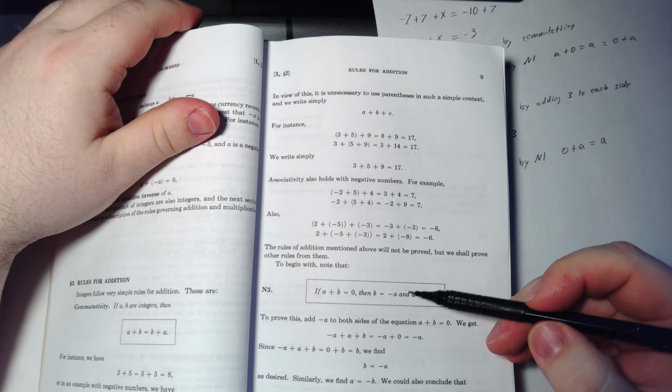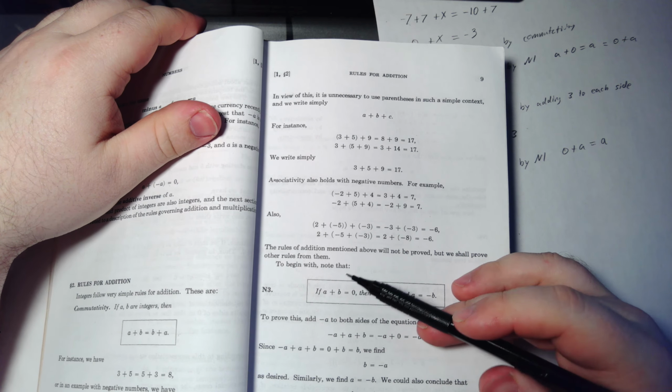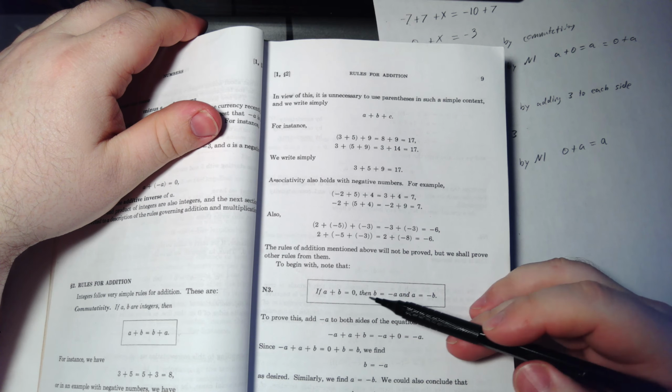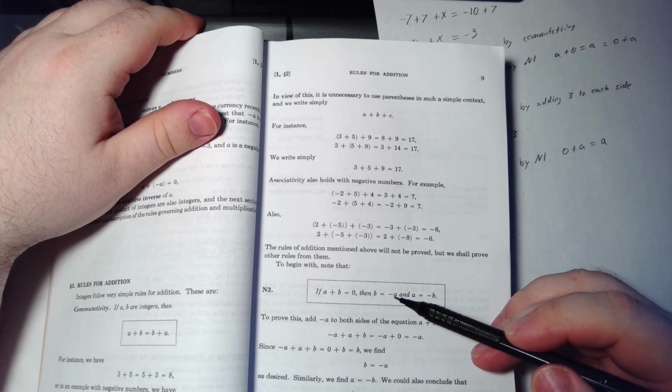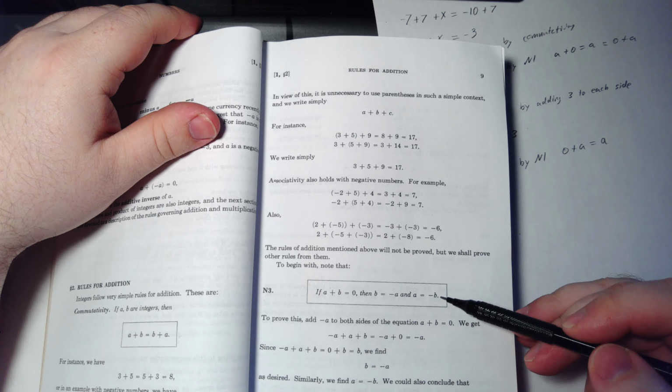But in the end, if it's a sum of integers, you can do it in any order. And then we got treated to the third rule, where if a and b sum to 0, so if they cancel themselves out, then b must be the opposite of a, and a must be the opposite of b.